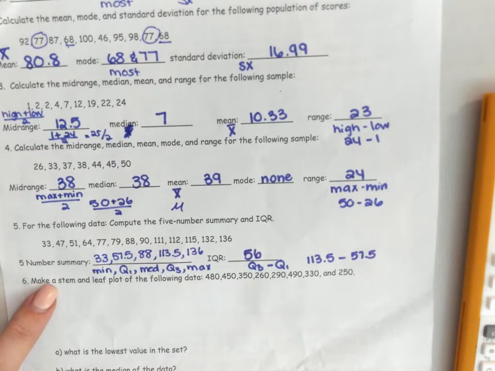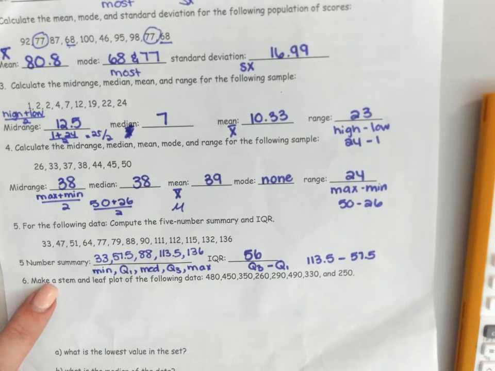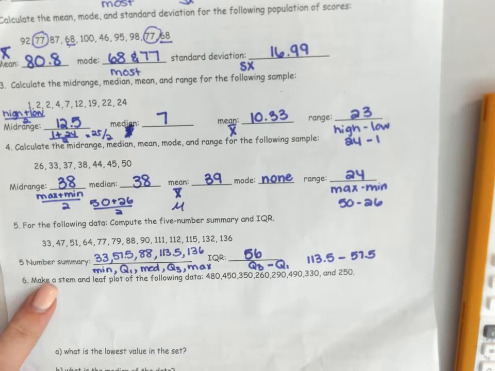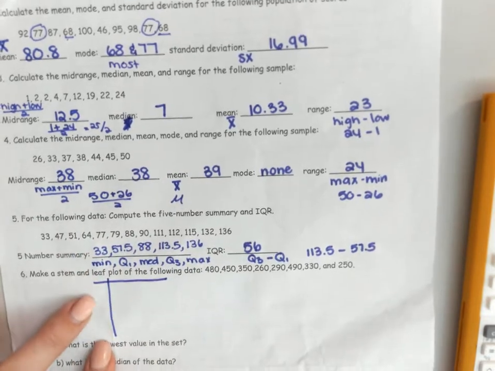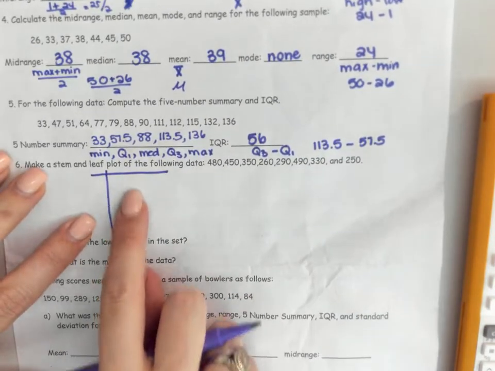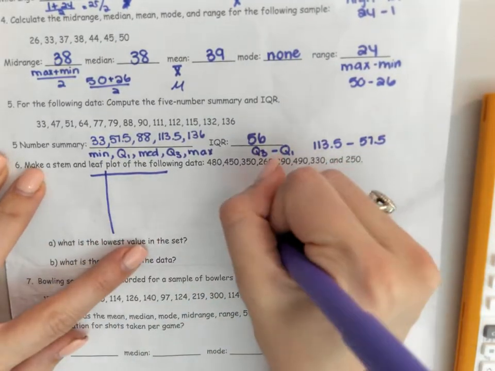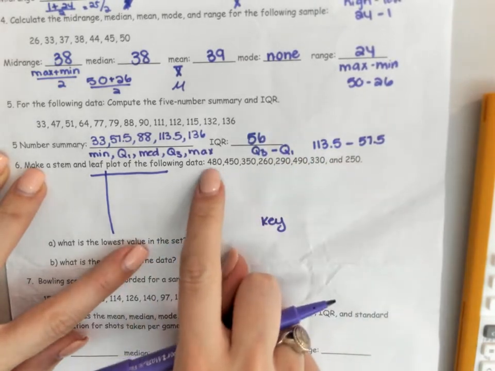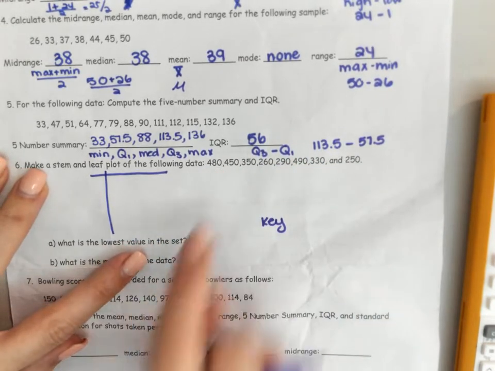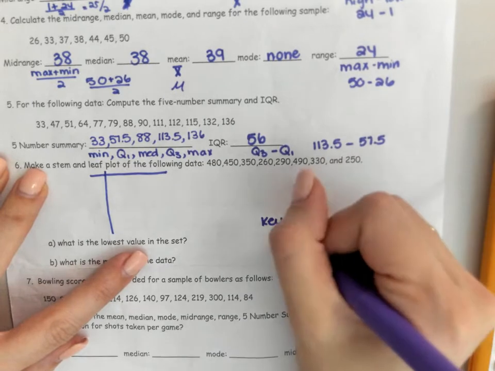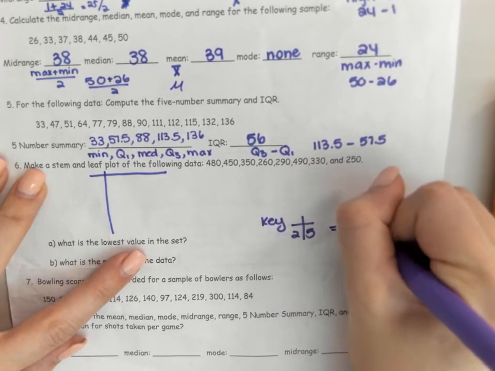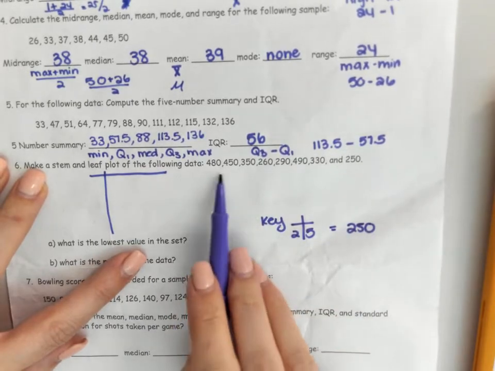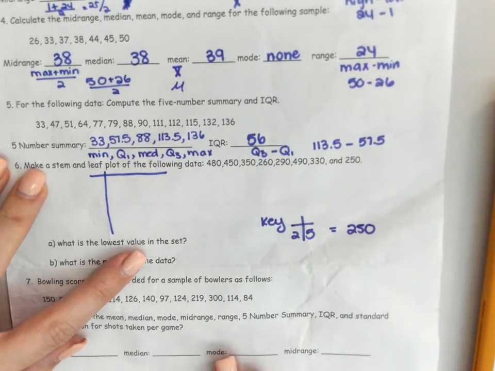Now it wants us to make a stem and leaf plot for the following data. So this is where we separate it into a table with one number over here and then a number over here. So lots of times you'll see a key because these don't just have 2 digits, okay? They have 3 digits. So for my key, I'm going to say that 25 is going to equal 250. Because notice all of these numbers end in 0.